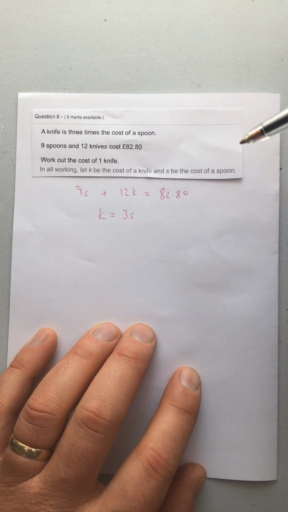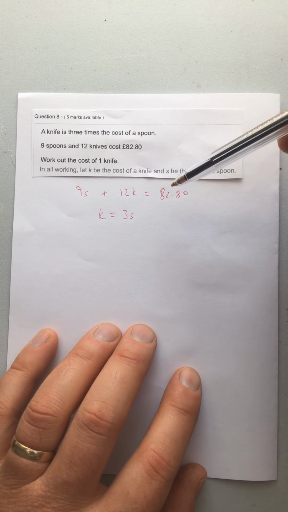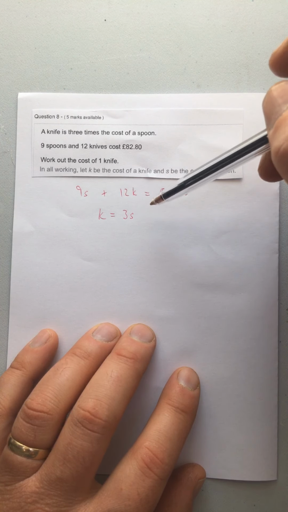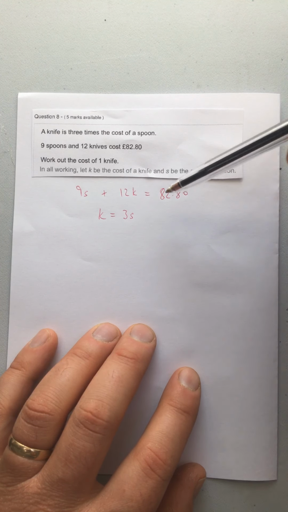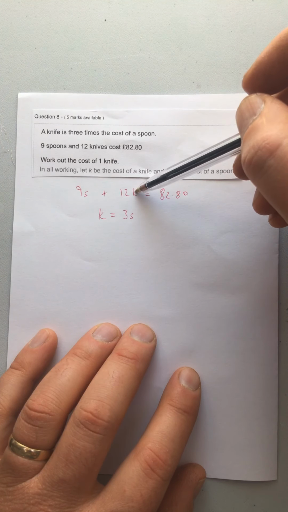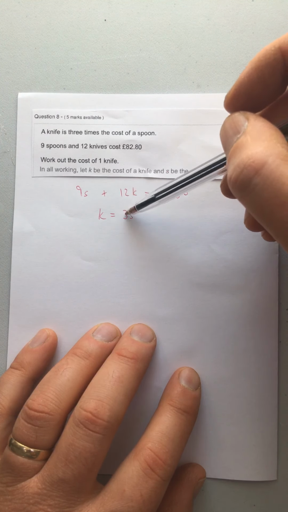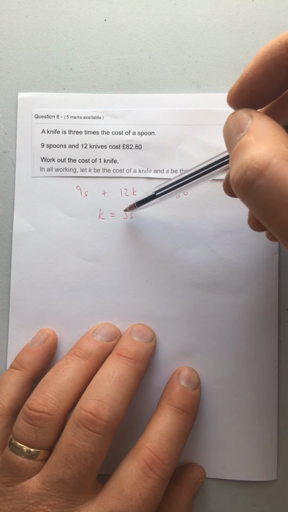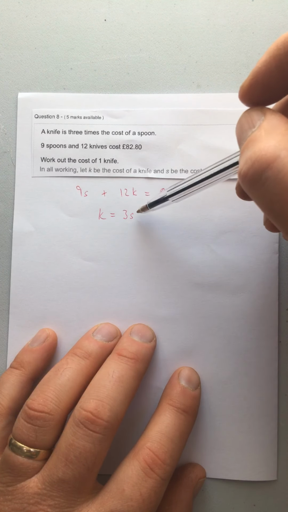Now, if you've done solving simultaneous equations by substitution, some of you did that as a bit of an extension, then what you can do is you can say 12K is the same as 36S, because one knife is the cost of 3 spoons.